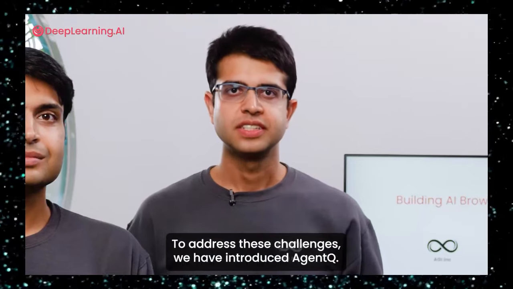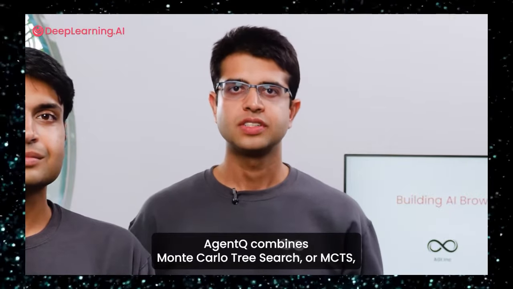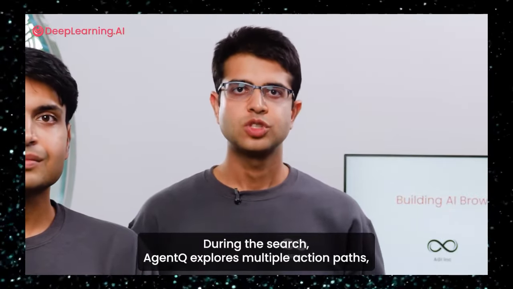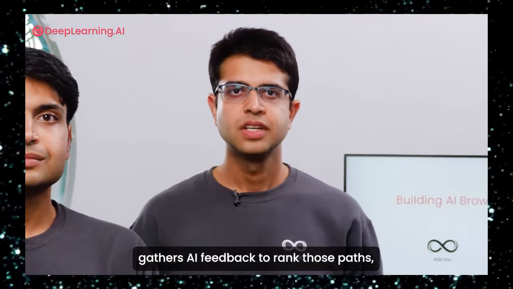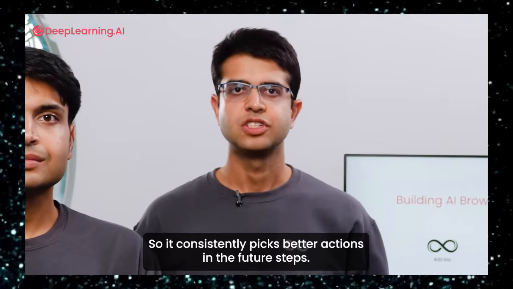To address these challenges, we have introduced Agent Q. Agent Q combines Monte Carlo tree search, or MCTS, with a self-critique mechanism coupled with a direct preference optimization, or DPO, step. During the search, Agent Q explores multiple action paths, gathers AI feedback during those paths, then fine-tunes the underlying model so it consistently picks better actions in future steps.